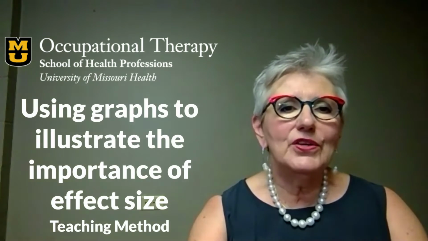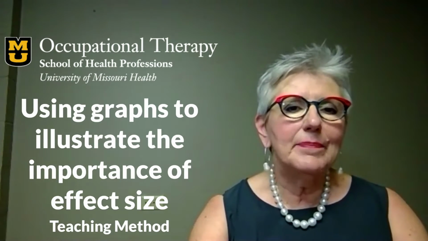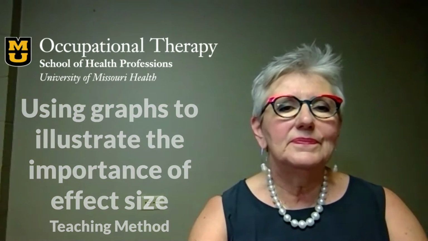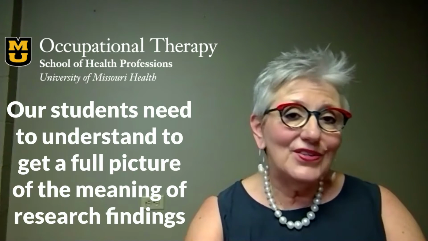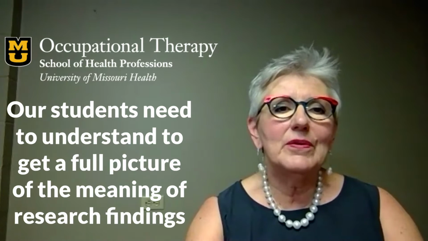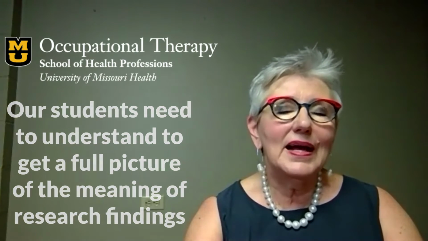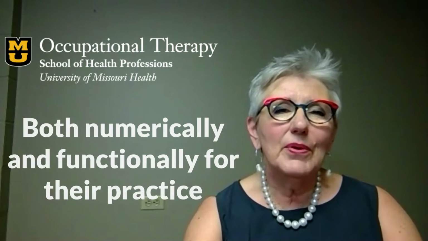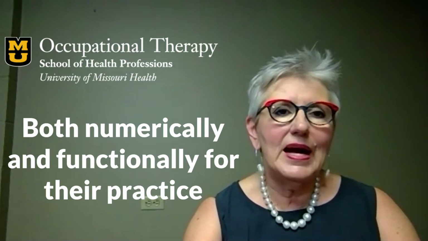Today, we're going to talk about using graphs to illustrate the importance of effect size. We've all learned about statistical significance and can identify this finding in research articles. There are two additional statistics we want our students and need our students to understand to get a full picture of the meaning of research findings when applying their ideas to practice. Our students will encounter these additional statistics in their careers, so we need to be sure that they understand how to interpret these scores, both numerically and functionally, for their practice.